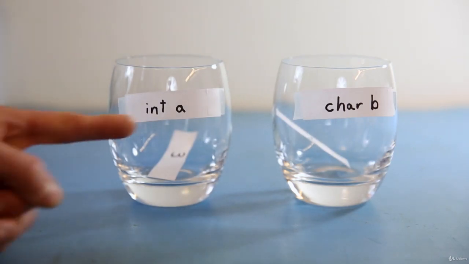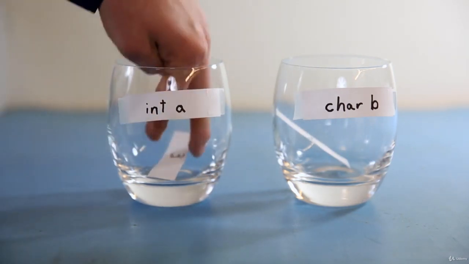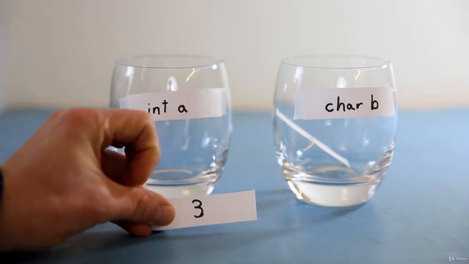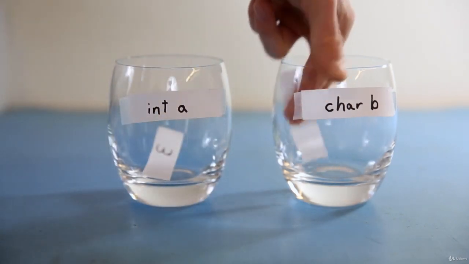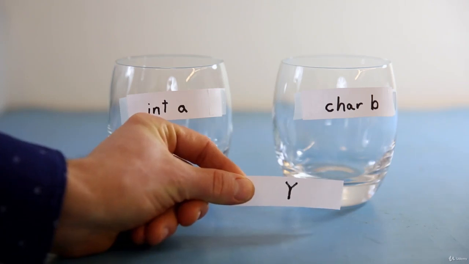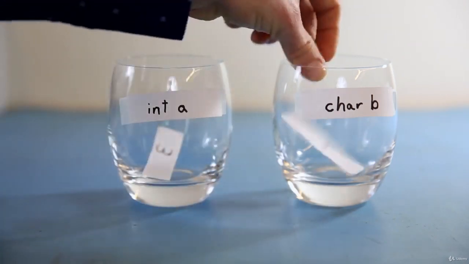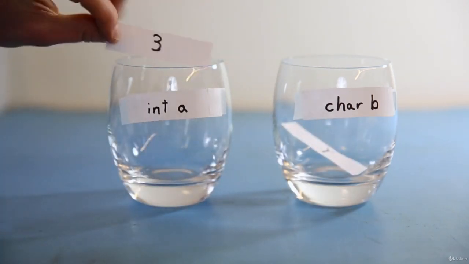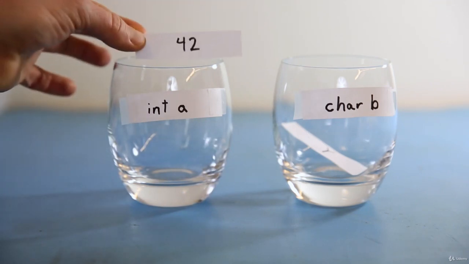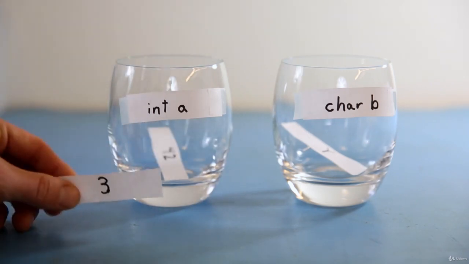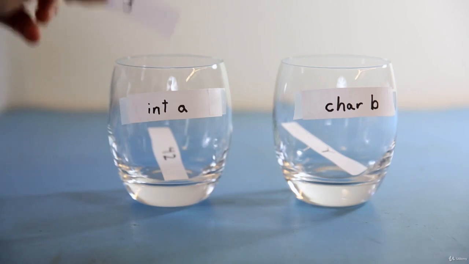Whenever I reference a variable, say A, I would be given my number 3. And if I reference B, I would be given the character y. I can swap out the values in a variable, for example, replacing 3 with the number 42. But a variable can only contain one value at a time. Let's see how to make and use variables in code.